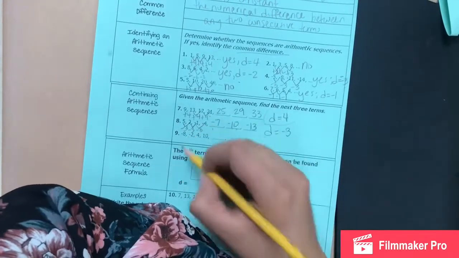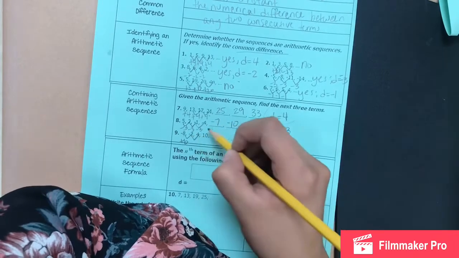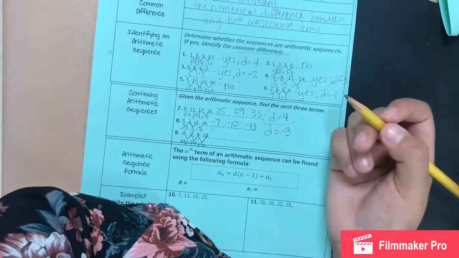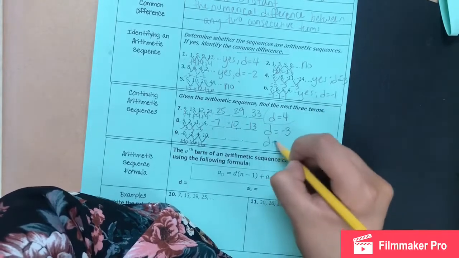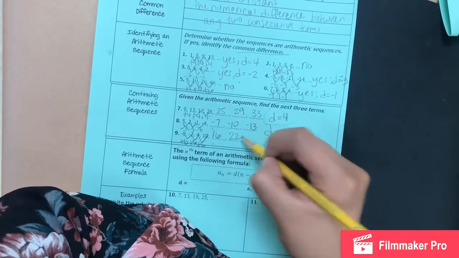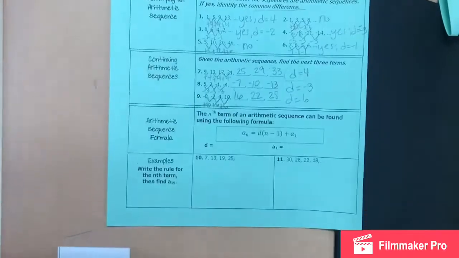From negative 8 to negative 2, that's adding 6. From negative 2 to 4 is adding 6, and from 4 to 10 is adding 6. Since I am adding 6 every time, my common difference is positive 6, so 10 plus 6 is 16. 16 plus 6 is 22, and 22 plus 6 is 28. So just taking it a step further, we're just finding the next 3 terms.